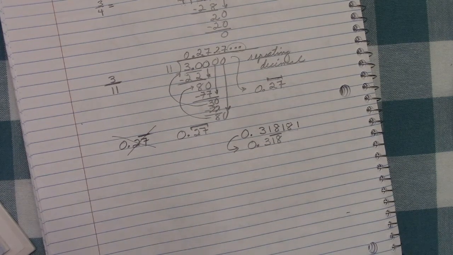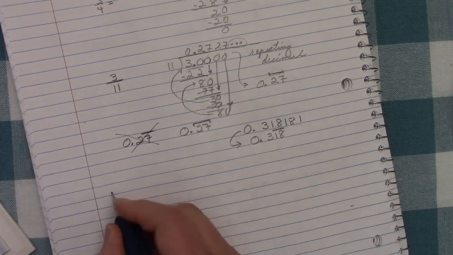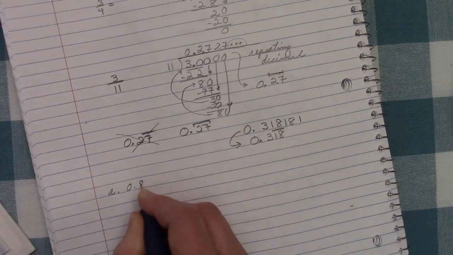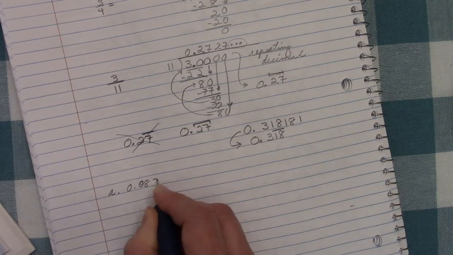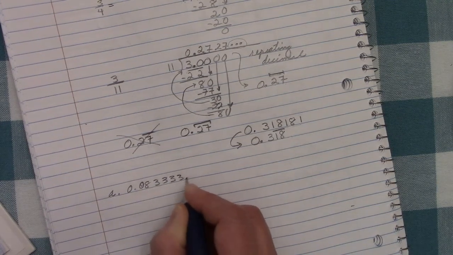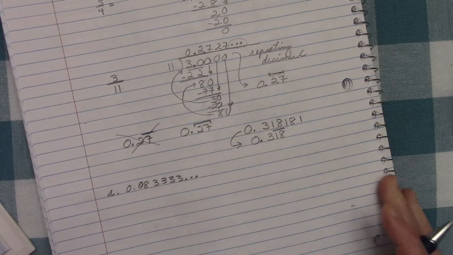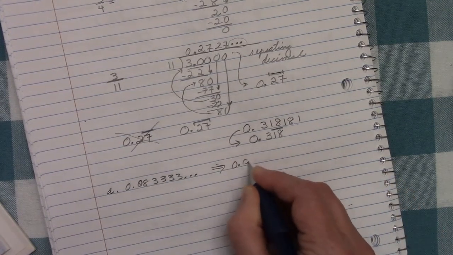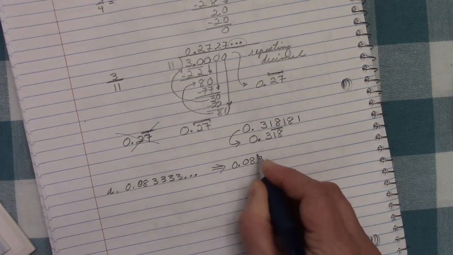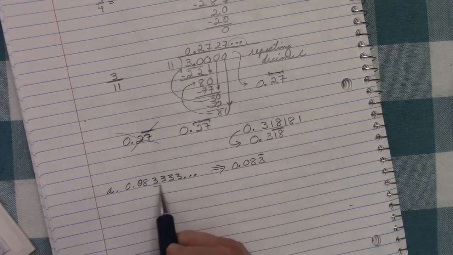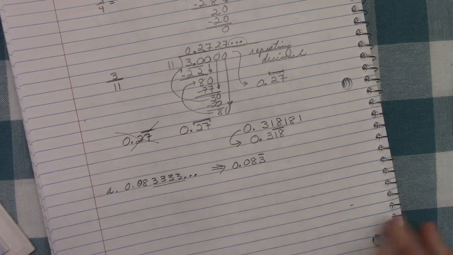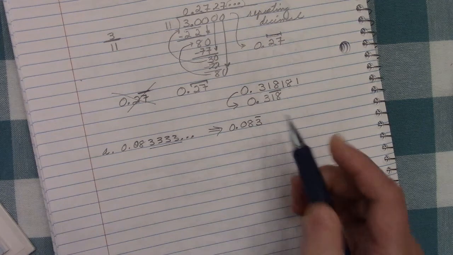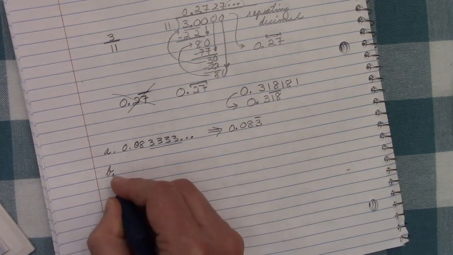All right, let's look at another example here. This is sample 1. If I have 0.08333 and the 3 just keeps on going, the way we would write this one is 0.083, and you only do that once. If there's a same number repeating over and over again, you only need to put it once. Let's try letter B.